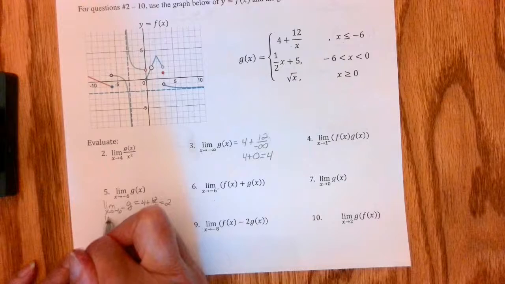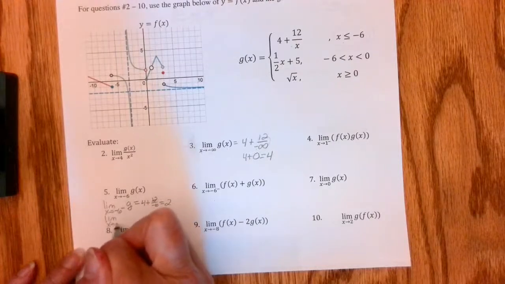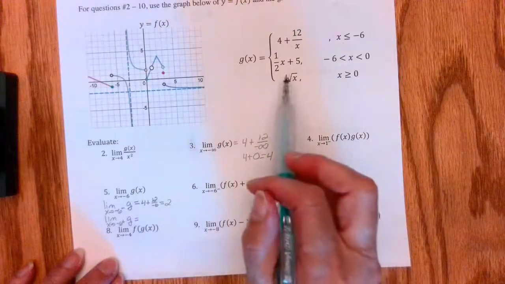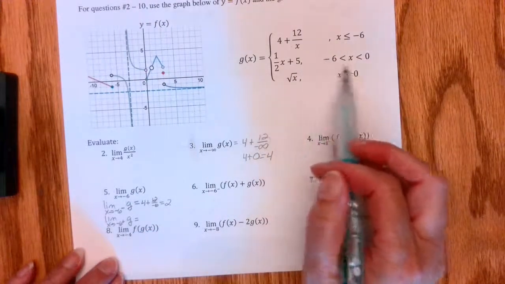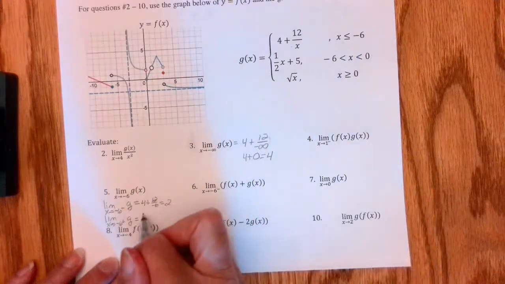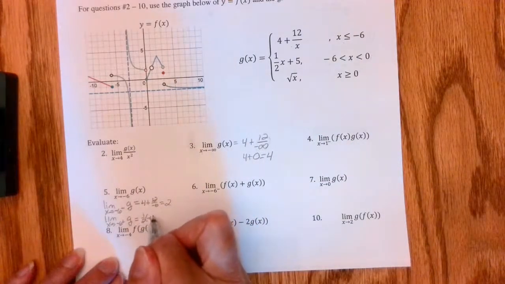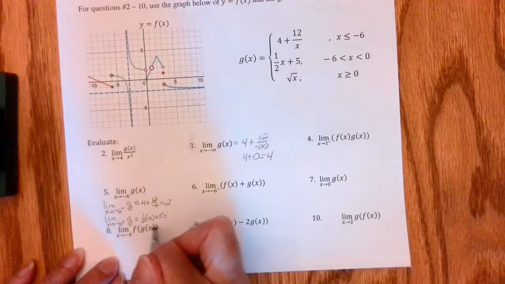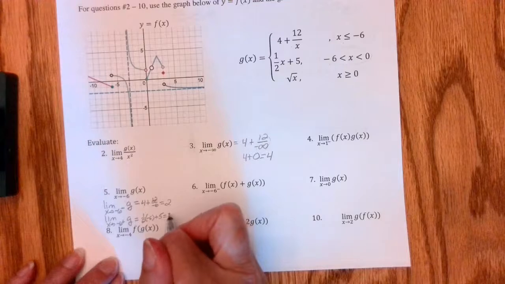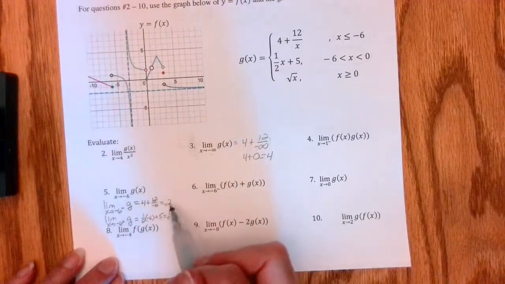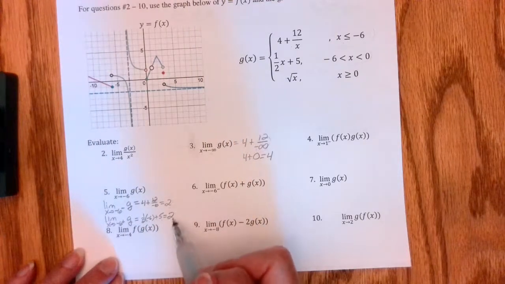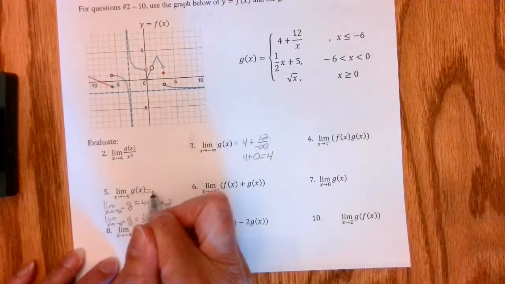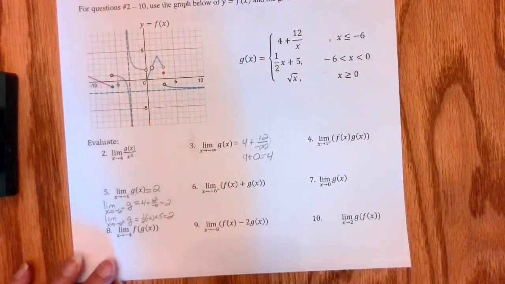Coming from the right, the limit as x approaches negative 6 from the right of g. Right of g means you're working with this piece right here. So I'm going to take 1/2 of negative 6 plus 5 to get me negative 3 plus 5, which is 2. Since both sides of negative 6 are heading towards a value of 2, that means that this limit exists and its answer is 2.